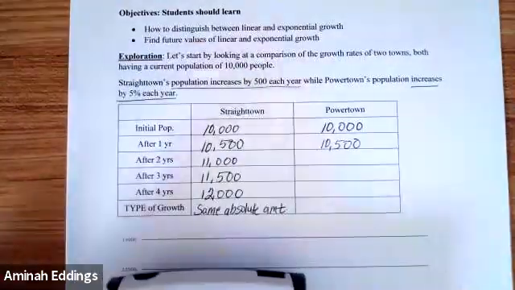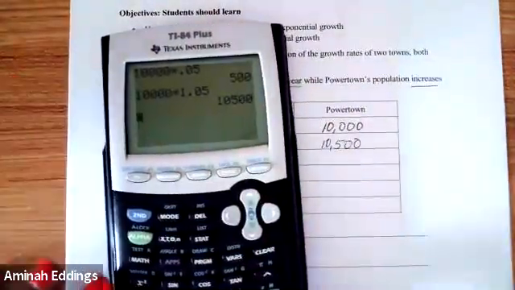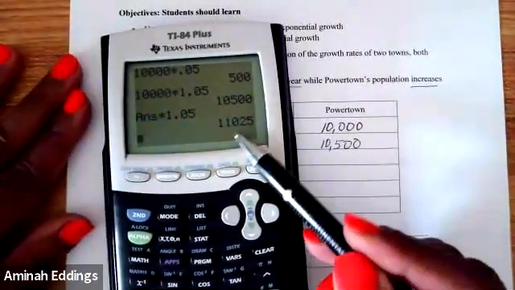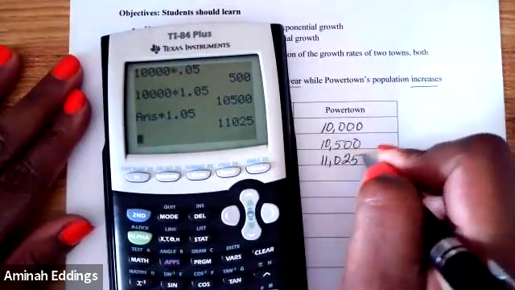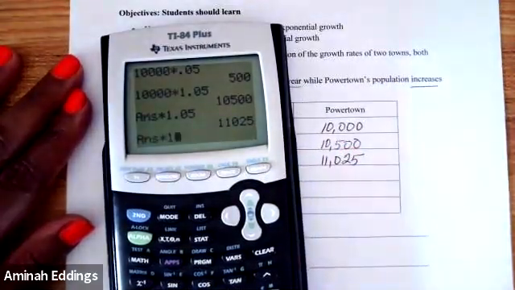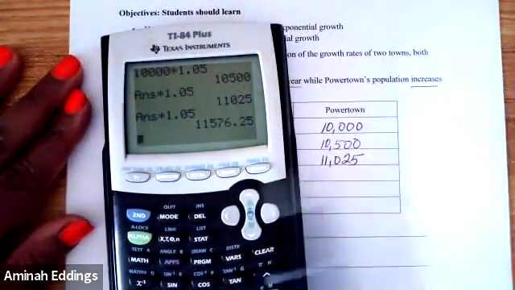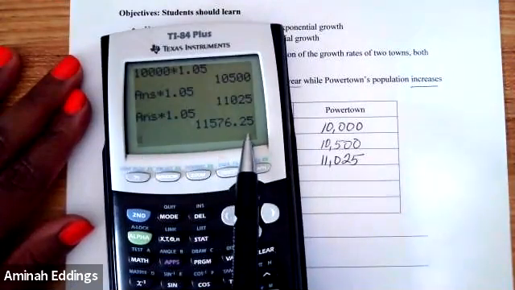So then after 2 years, we would say 10,500 times 1.05, and we get 11,025. Okay, do it again, times 1.05. Okay, and we end up with 11,576.25.